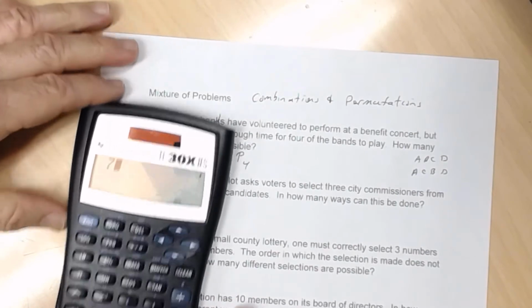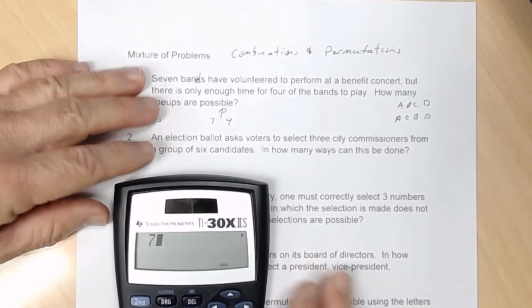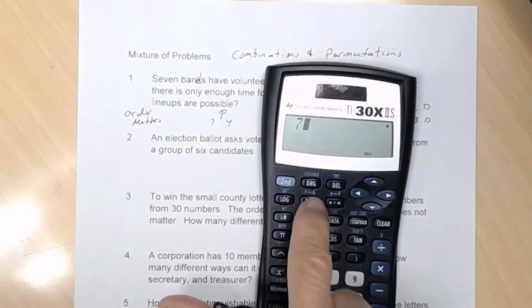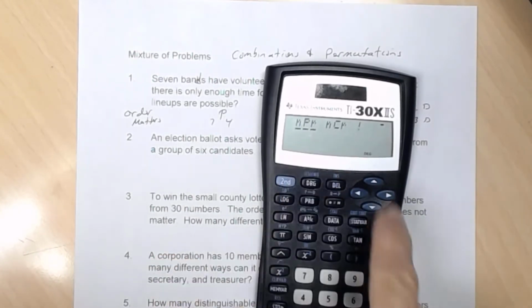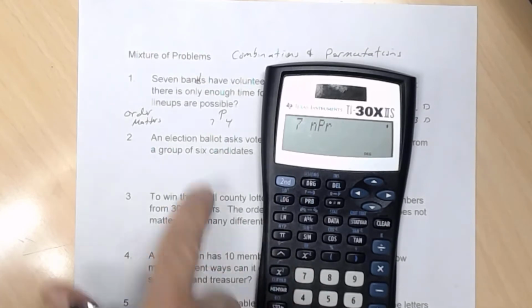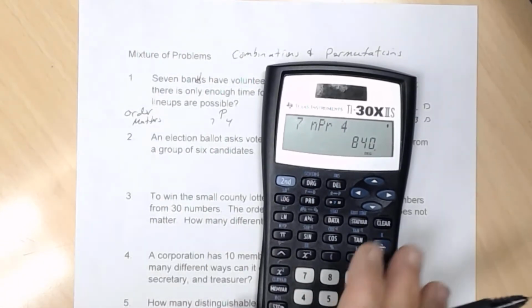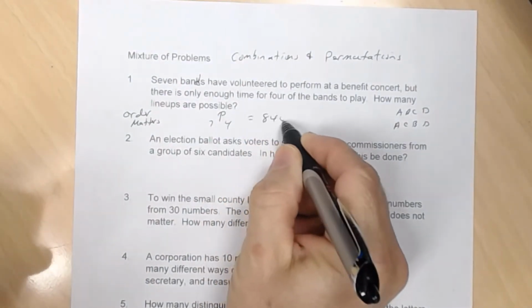All right, so 7. And then we press probability. And we're looking for permutations. That's what I need. Press equal, and then 4. And then press equal, and we get 840. So there are 840 possible lineups. Okay?